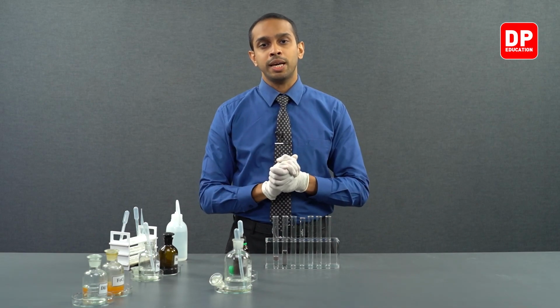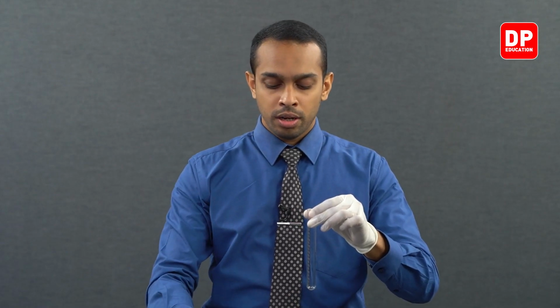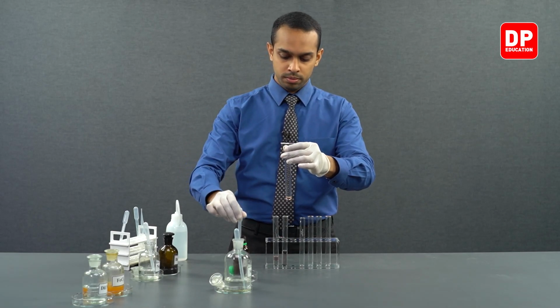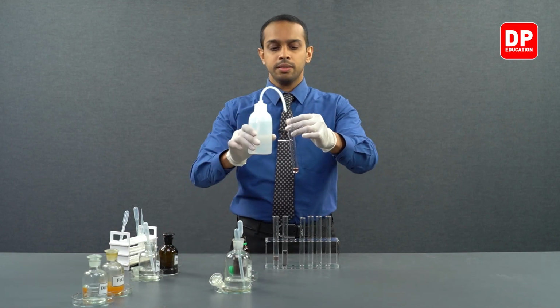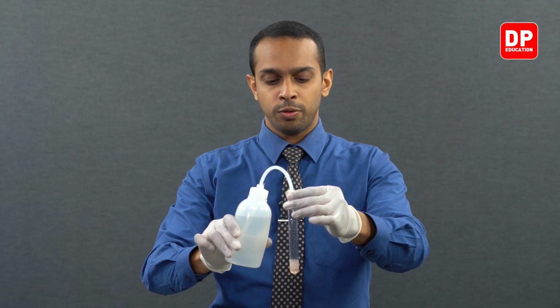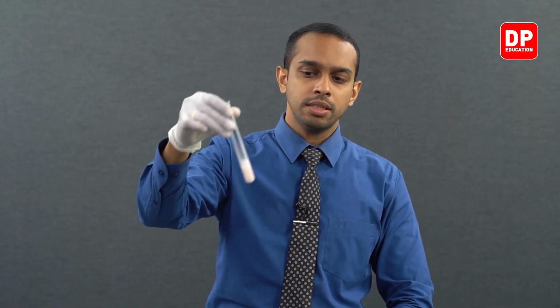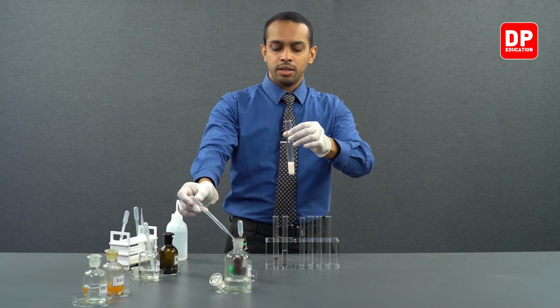Now, let us do the same test, but before we add sodium hydroxide, let us add a small amount of phenol and a small amount of water, and let us mix it really well. We can see some amount of phenol dissolves in water and creates this cloudy solution. And to this phenol solution, let us add sodium hydroxide.